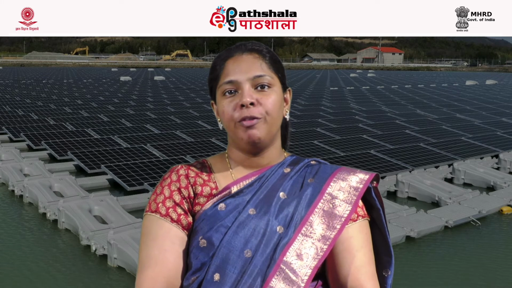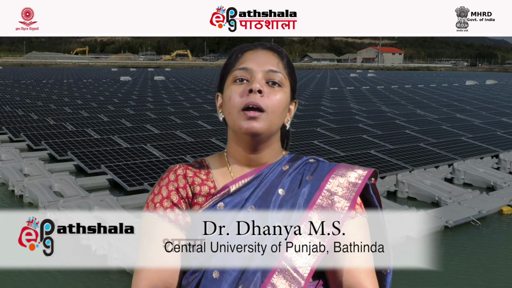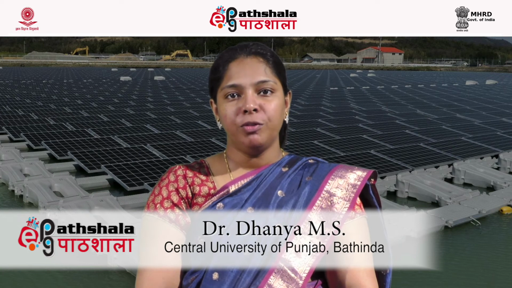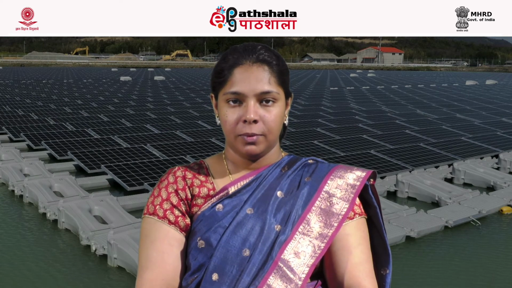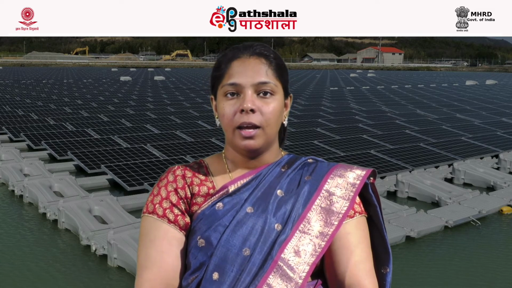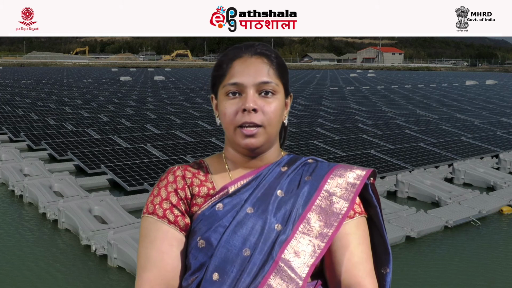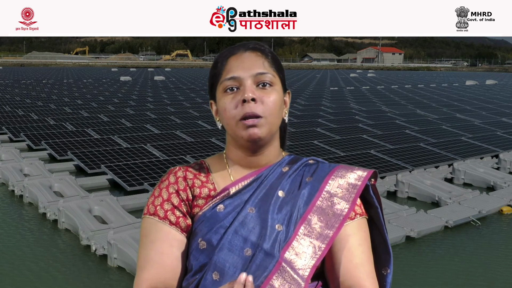In today's module, we are going to discuss solar ponds. A solar pond is one of the approaches to harness solar energy. Due to the prevention of convective currents, it can harness heat energy in a more efficient way than a normal pond does.